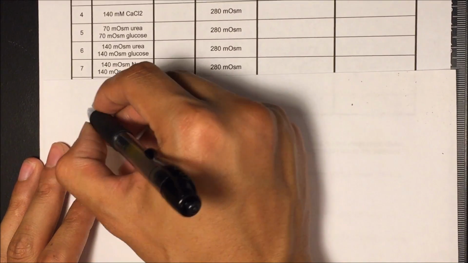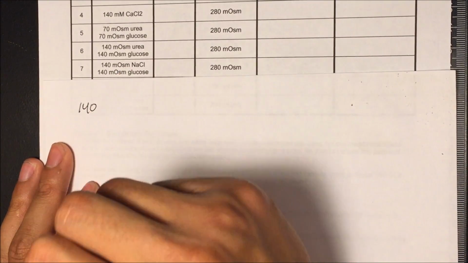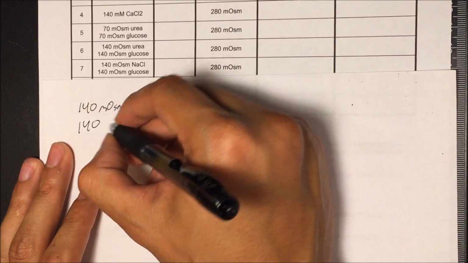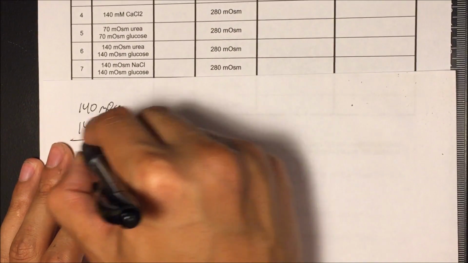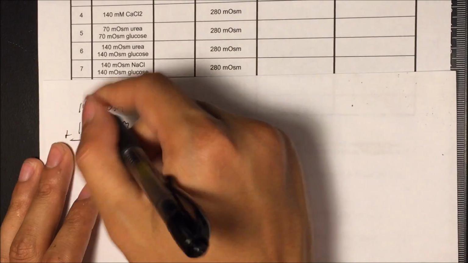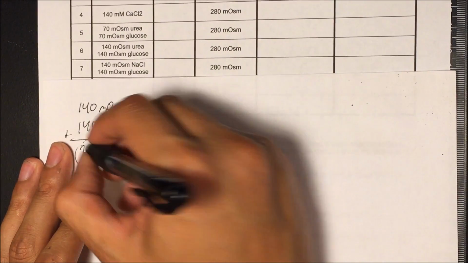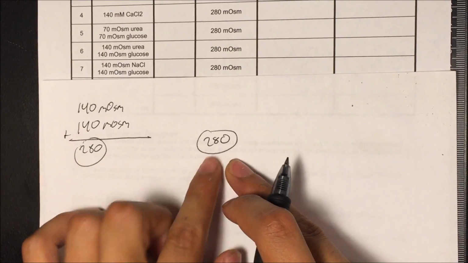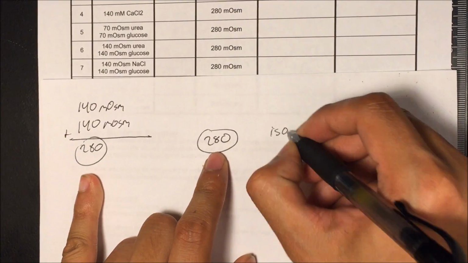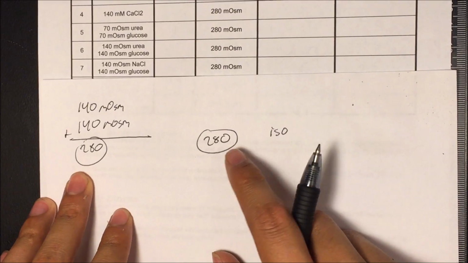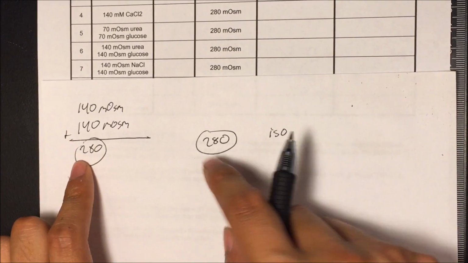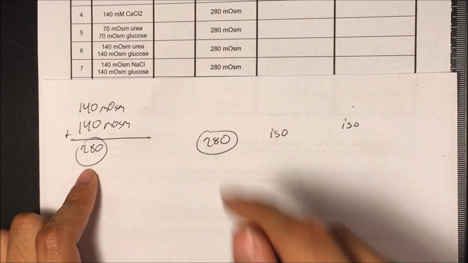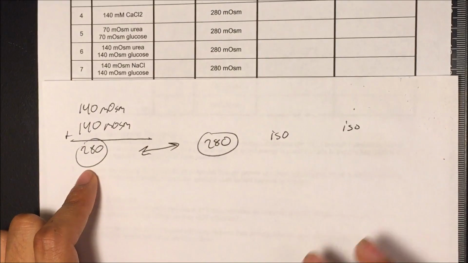So our next example, we have 140 milliosmoles of NaCl and 140 milliosmoles of glucose. Since it's already in the correct units, we just add them together, making 280. And we compare that with 280 of the red blood cell. Since they're both equal, it will be isoosmotic. Now, for the tonicity, since we don't have urea, we can just compare the numbers. So they're equal, so it's isotonic, and there will be no net change in water movement.